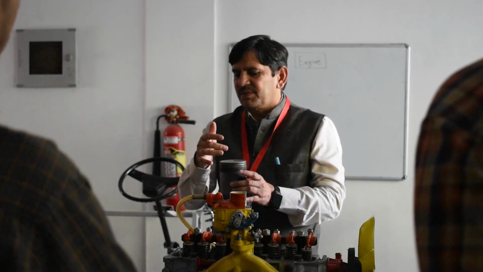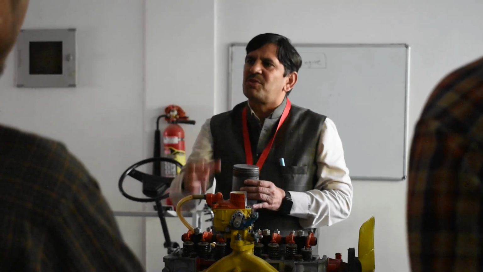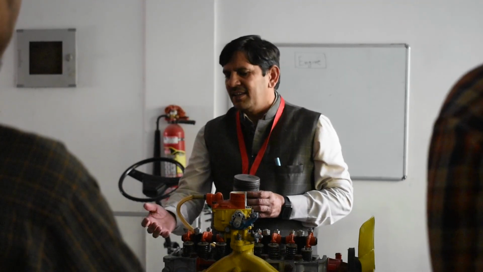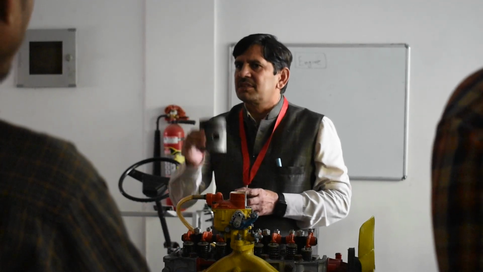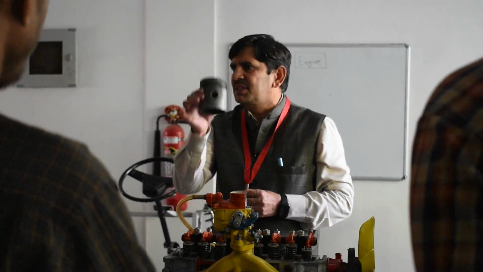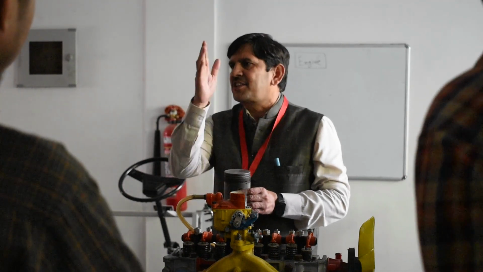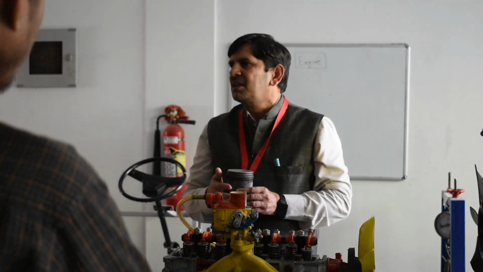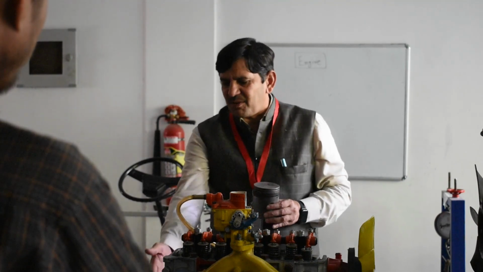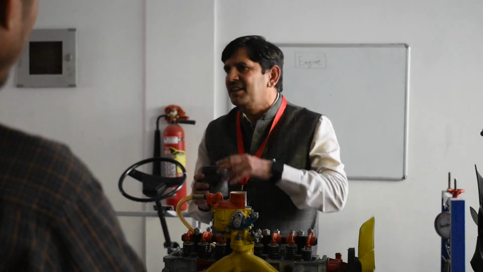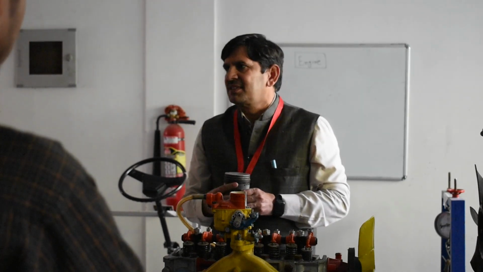This motion we have to obtain at our outlet, because this is mechanical power. By the reciprocating motion of the piston, up and down, we get the power on the flywheel. This is our flywheel, where we get power in terms of rotation or rotary motion.